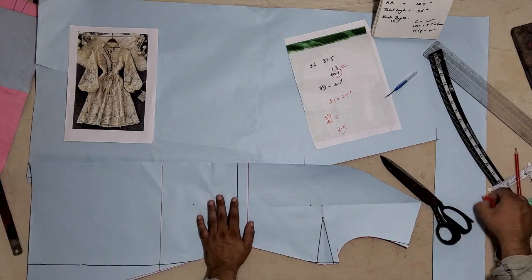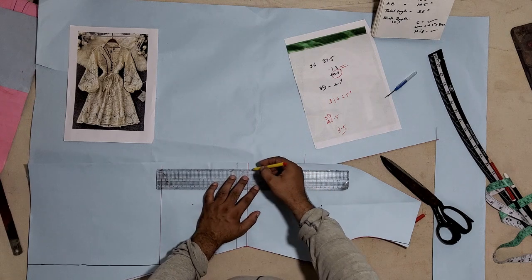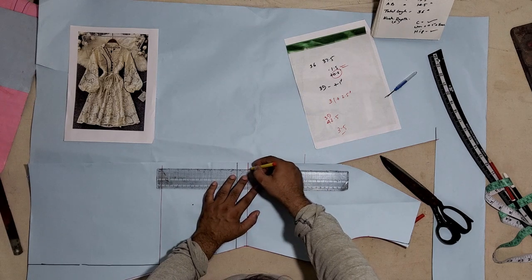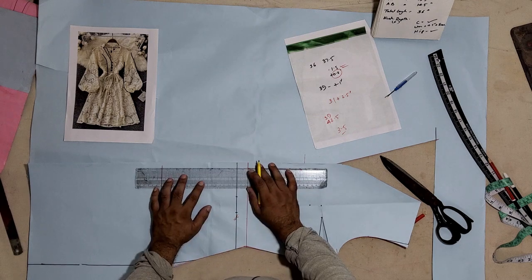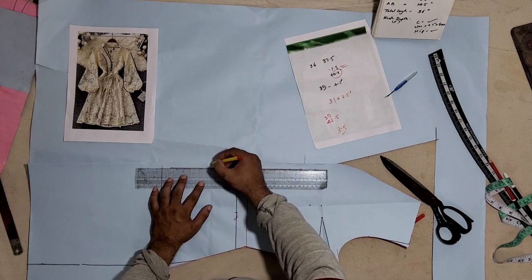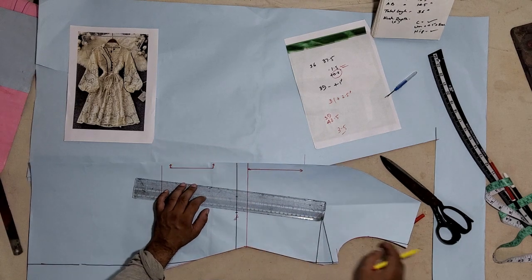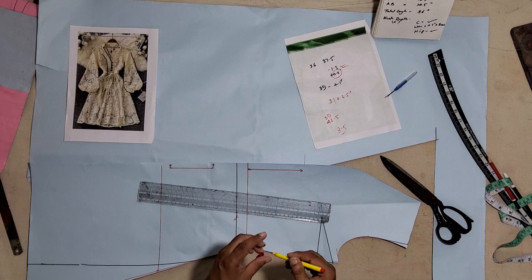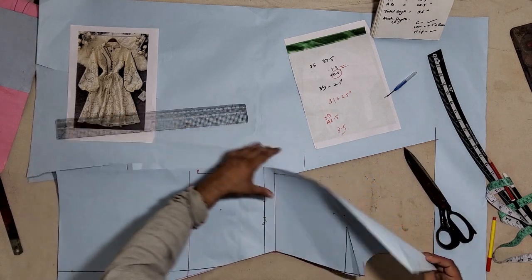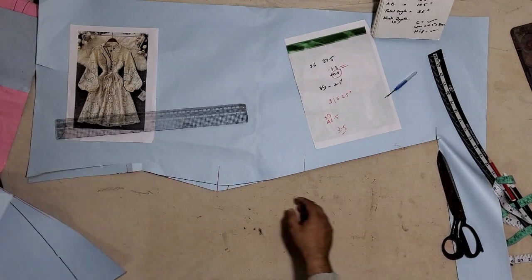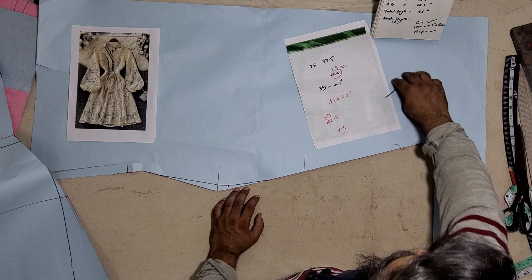Okay, that's it. Now we'll finalize the back part also.